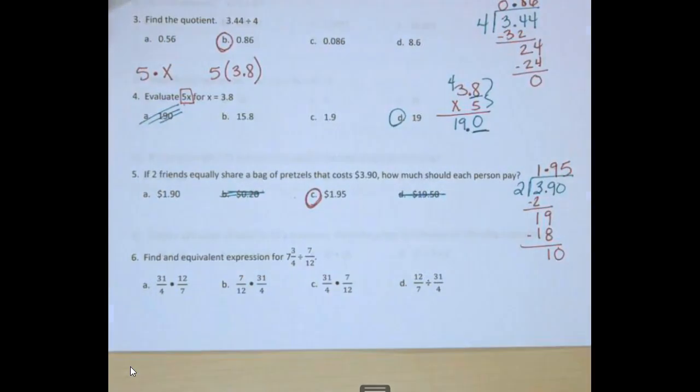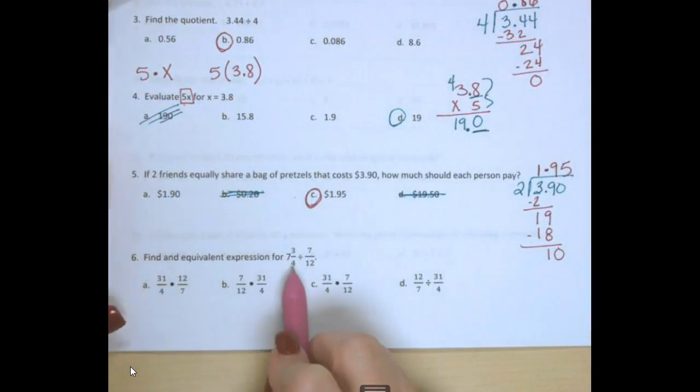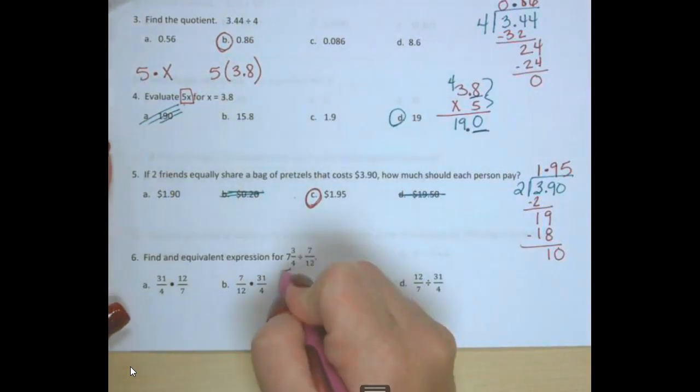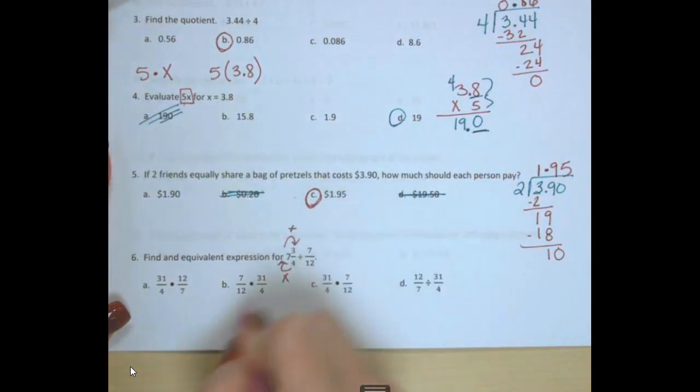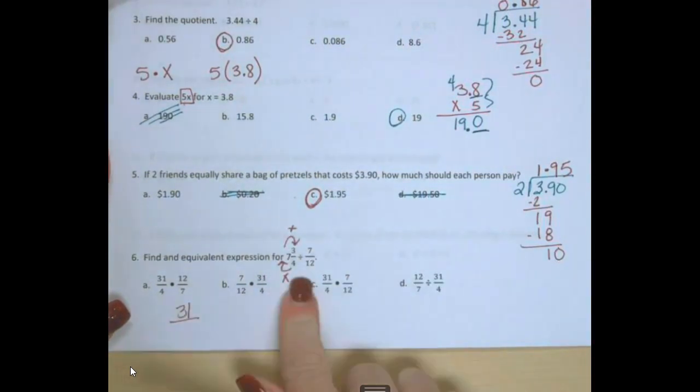Find the equivalent expression for 7 3/4 divided by 7/12. Is it asking us to solve it? No, we're just going to start to solve it. So the first thing we're going to do is 4 times 7, 28 plus 3, 31, which is 31. And my denominator is going to stay the same.